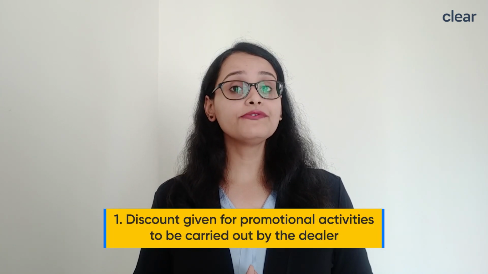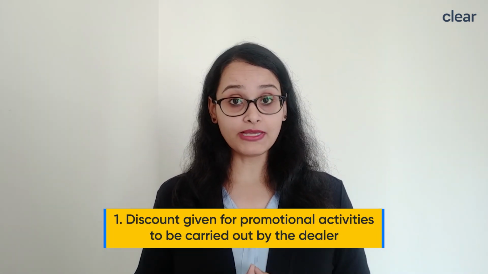The CBIC had issued a clarification in 2019 on various concerns raised by taxpayers on post-sales discounts. Let's take a look at these 4 scenarios. Scenario 1. Discount given for promotional activities to be carried out by the dealer. It is very important to understand the nature of discount given in a transaction in order to ascertain the tax treatment of the same. This will help decide whether the discount will form part of the value of supply or not.